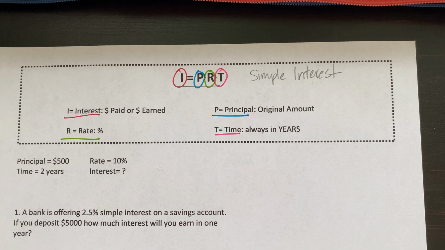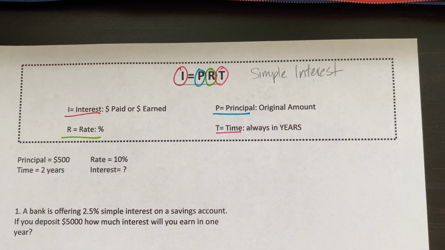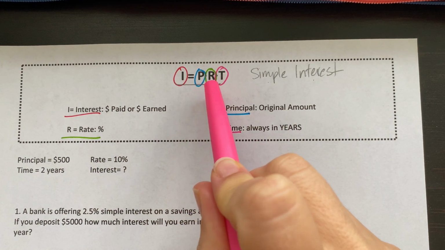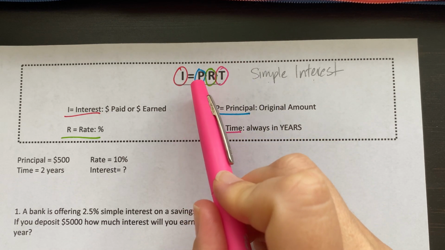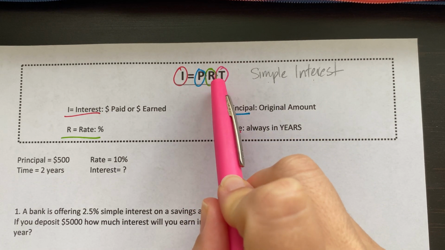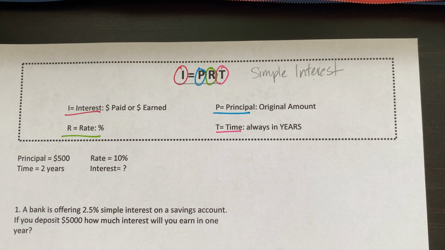Today we are going to be talking about the formula for simple interest. You definitely need to know this formula for AFCT. The formula for simple interest is I equals PRT. I equals P times R times T. I call it I pretty. That's my way of remembering it, I pretty.